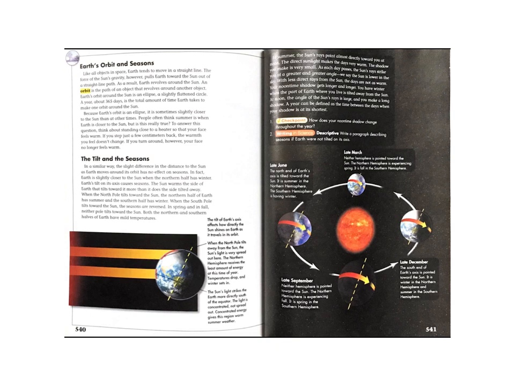In summer, the sun's rays point almost directly toward you at noon. The direct sunlight makes the days very warm. The shadow you make is very small. As each day passes, the sun's rays strike you at a greater and greater angle. We say the sun is lower in the sky. With less direct rays from the sun, the days are not as warm. Your noontime shadow gets longer and longer.